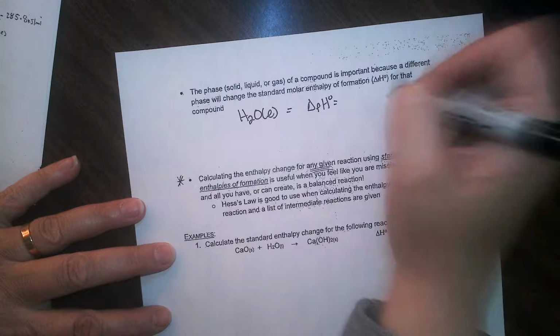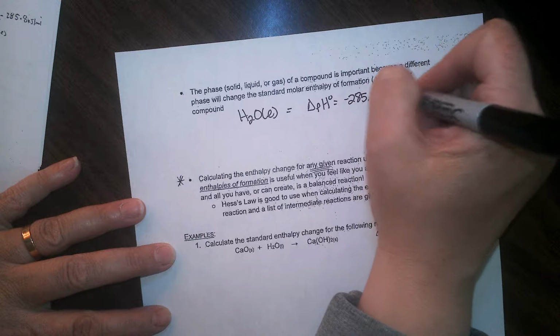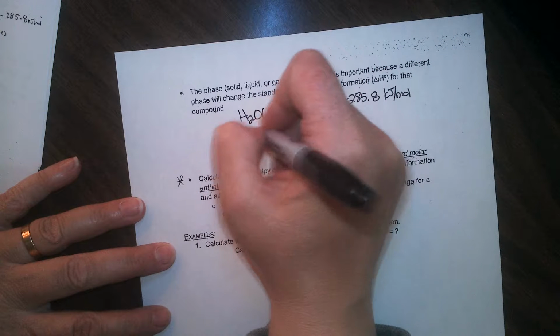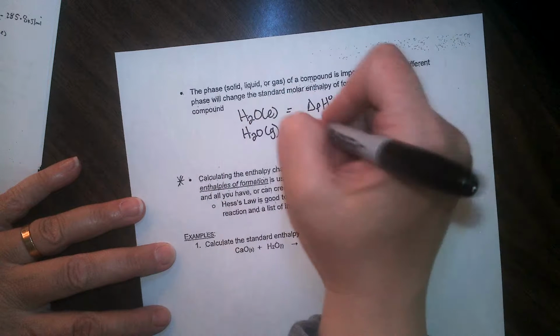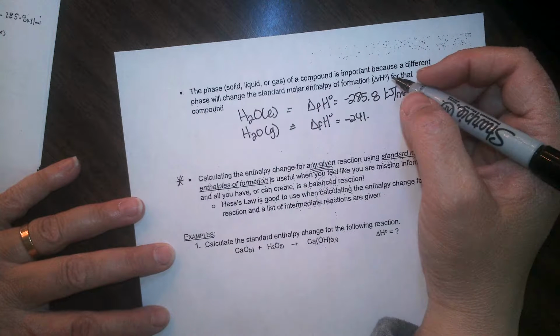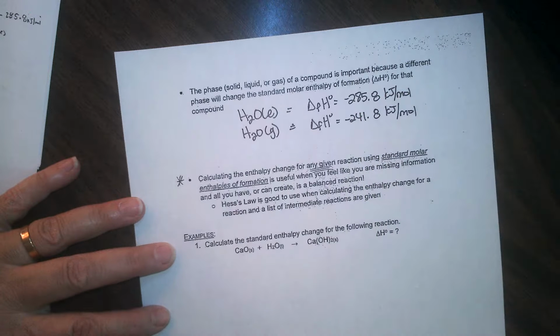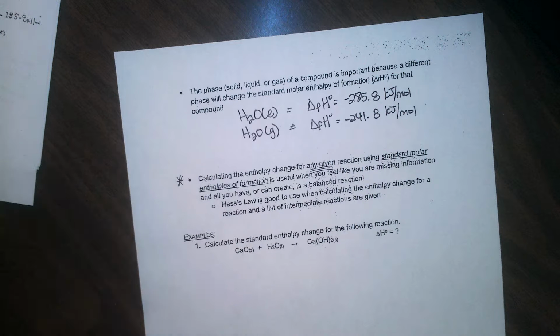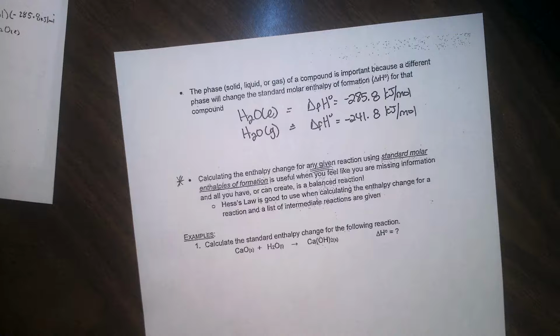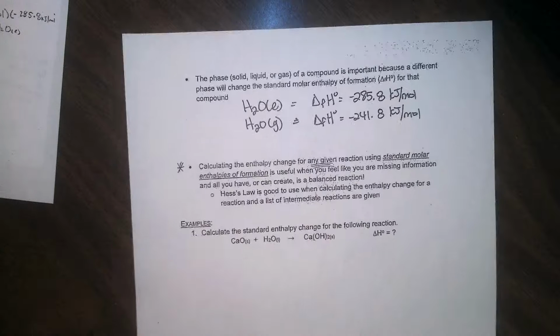Sorry, Haley, I didn't hear you. Okay, what about water as the gas? -0.8. Okay. You release less energy when you create steam than when you have water. You won't ever see a water solid burning.